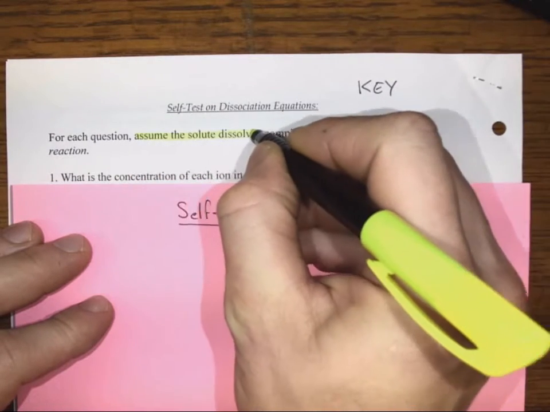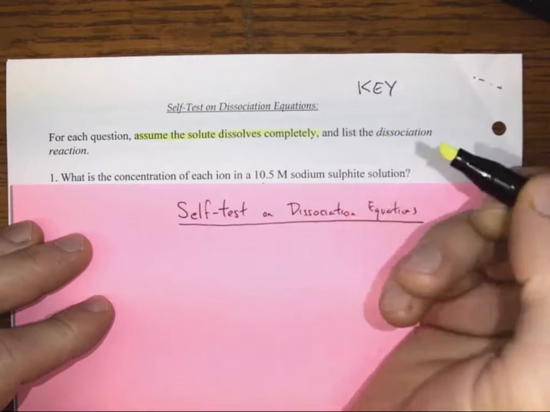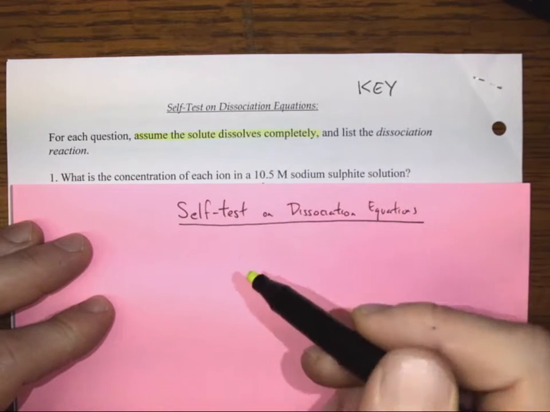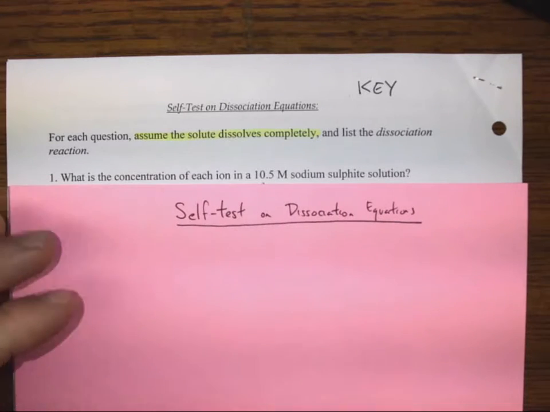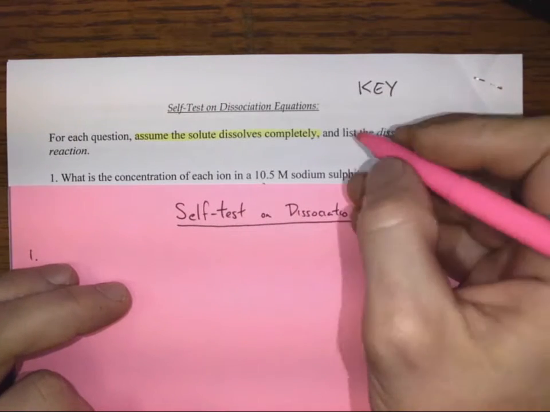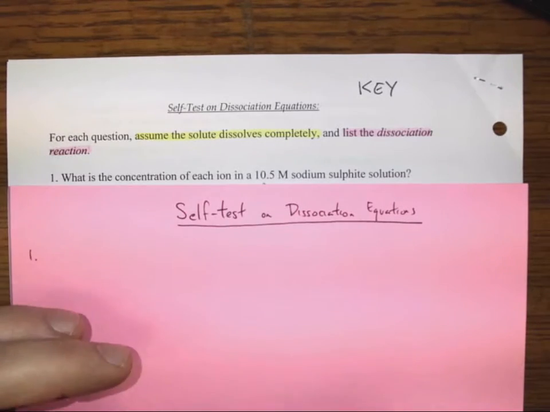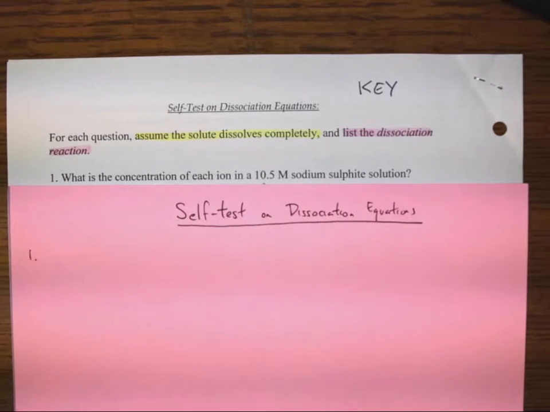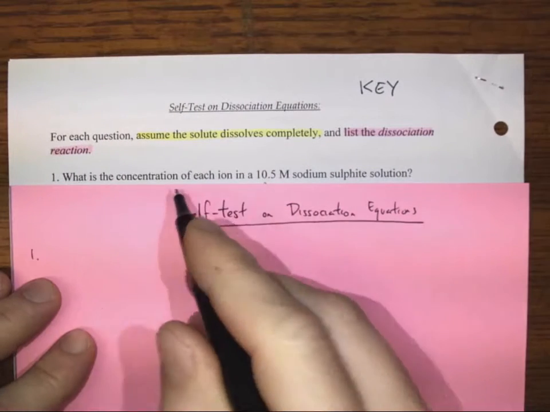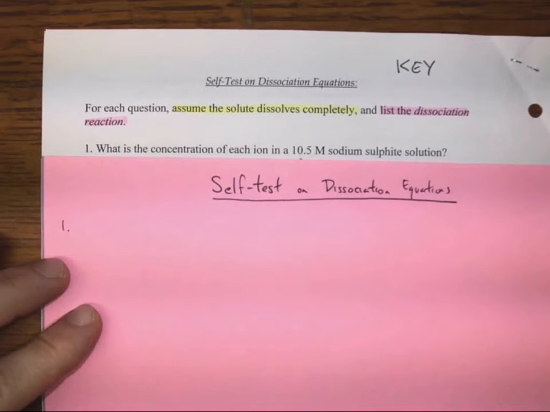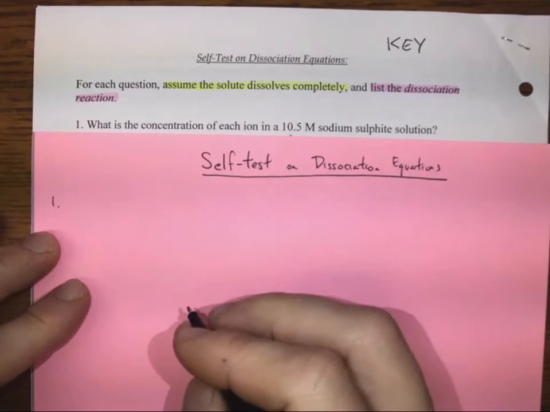That's our first idea. I'd forgotten I'd written that and added that statement to a lot of these questions. All right, and we're also going to list the dissociation reaction. Number one actually is solved for us, but I'm just going to go through it to make sure that we understand the logic behind the answer.